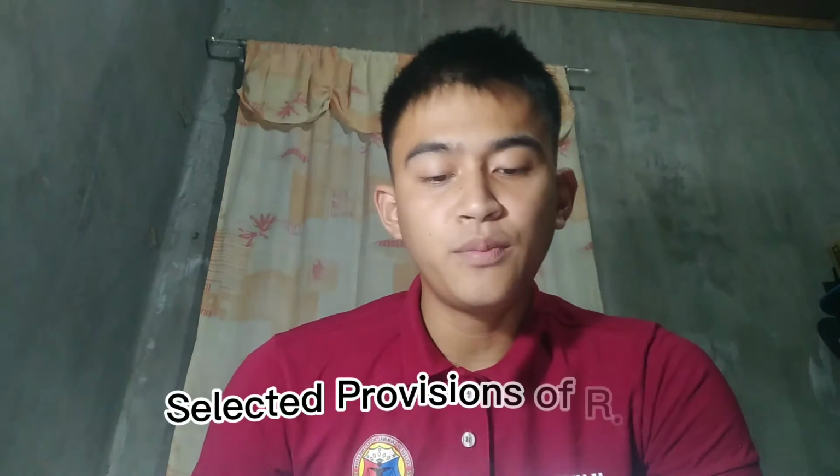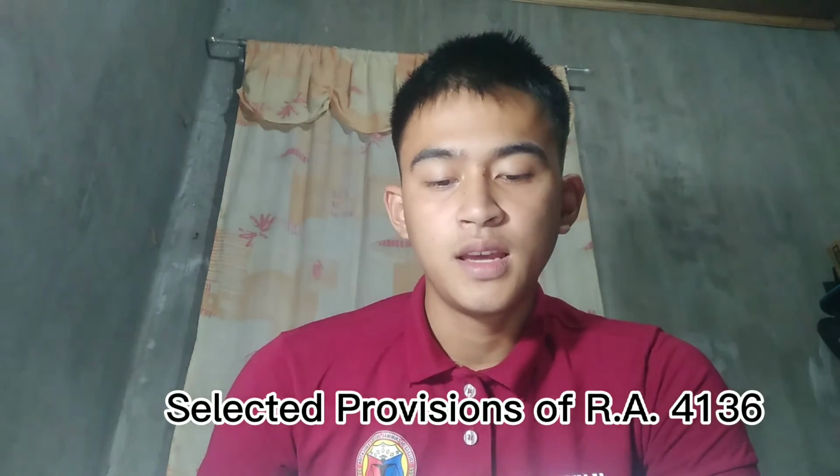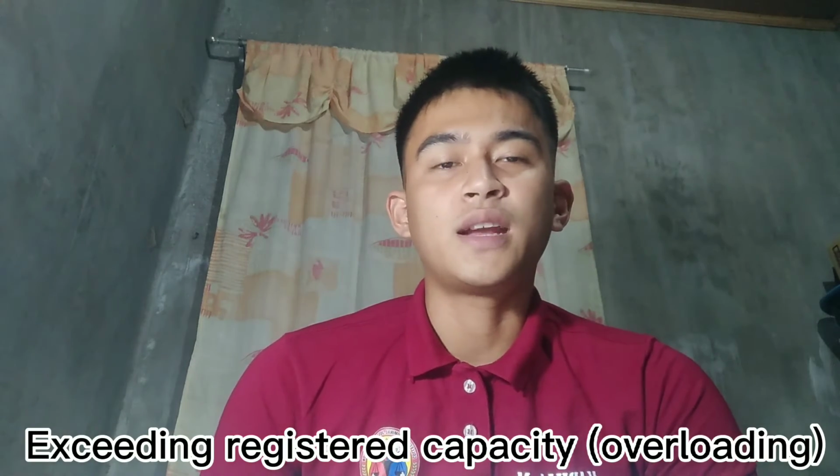The next are the selected provisions of RA 4136. It is the exceeding registered capacity. Ito na may mga common type na mga nabibiolate ng ating mga road users. Exceeding registered capacity or overloading. Karamihan yung mga sasakyan, lalo na yung mga single, nag-overloading minsan 3, minsan 4 pa. That is a violation of RA 4136. Next is the cargo carrying device. The construction of a device for carrying cargo at the rear or sides of a truck may be allowed.